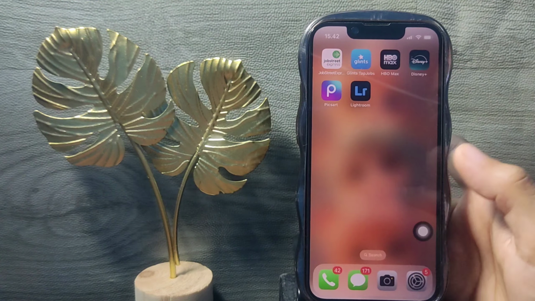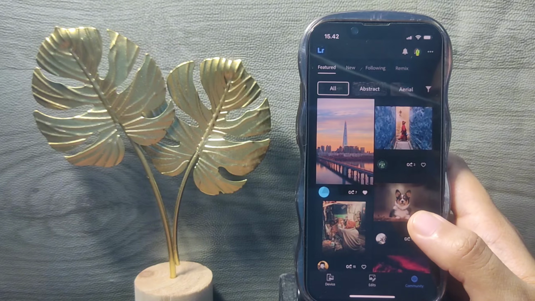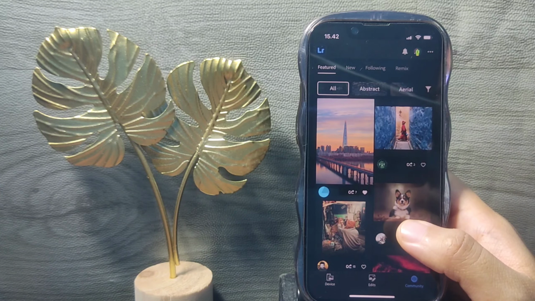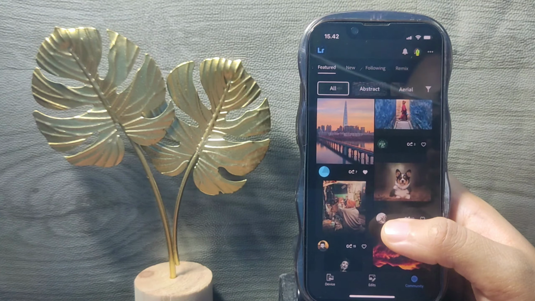Well guys, firstly just go ahead to Lightroom like this, and now on this page you just have to choose the photo edit that you want to see the details for. Here it features all the posts on Lightroom. I'm going to scroll down to see more options.